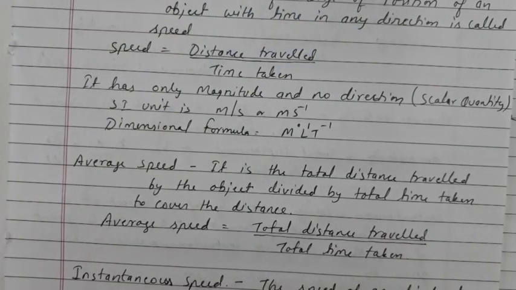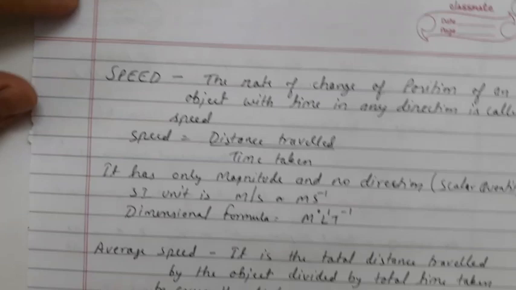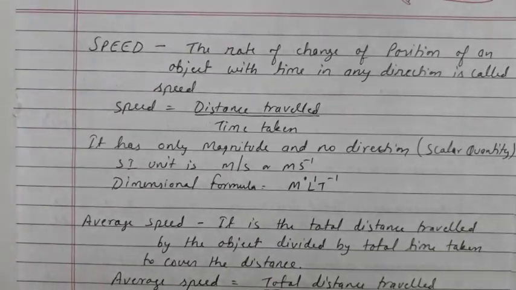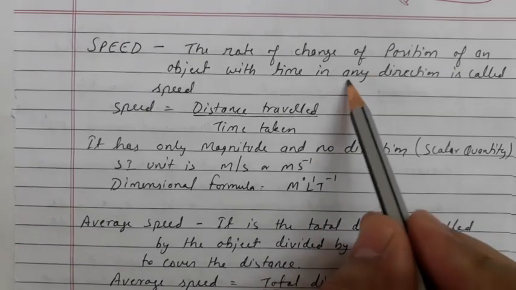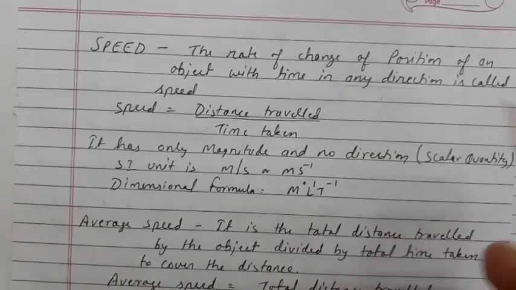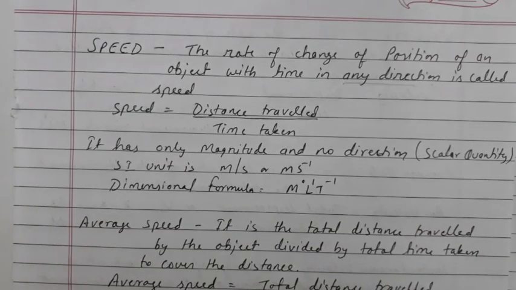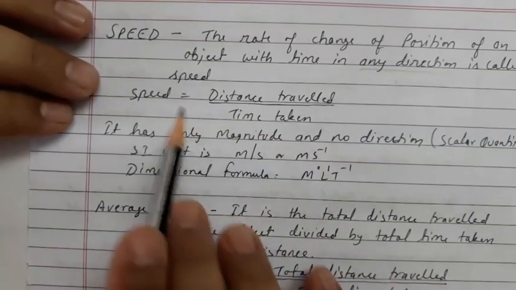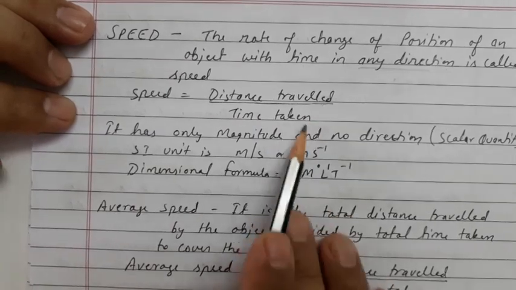Now after that we'll come to the speed. What is speed? The rate of change of position of an object with time in any direction. Here we have said in any direction, that means we are not confined to the direction. So whenever the object is changing its position with respect to the time in any direction, it is called speed. This you have already studied. Now what is speed? Speed is equal to distance traveled upon time.